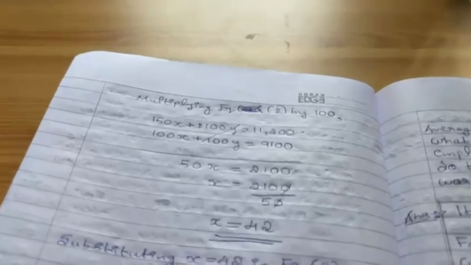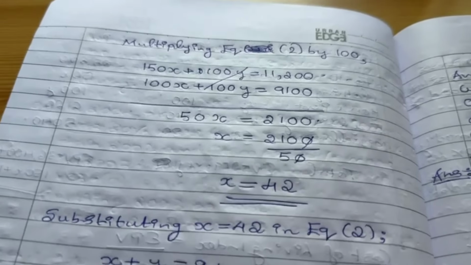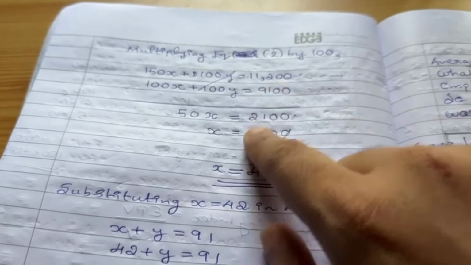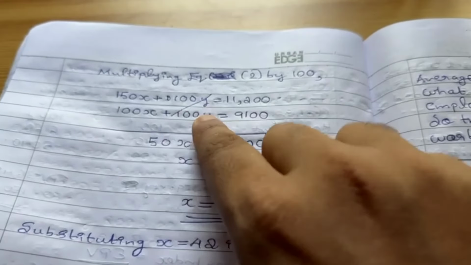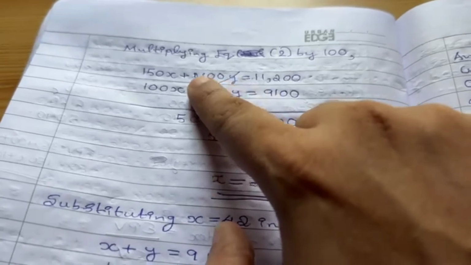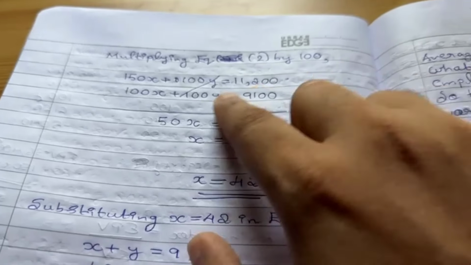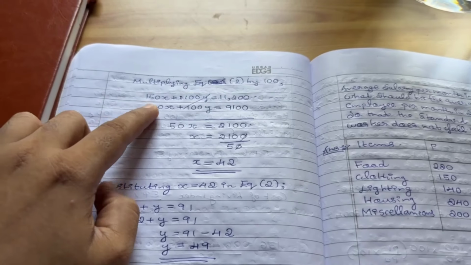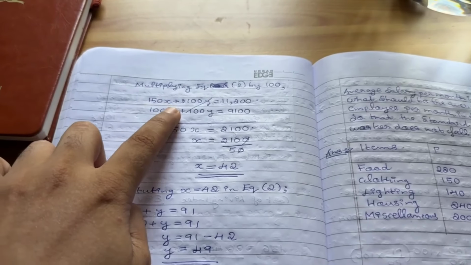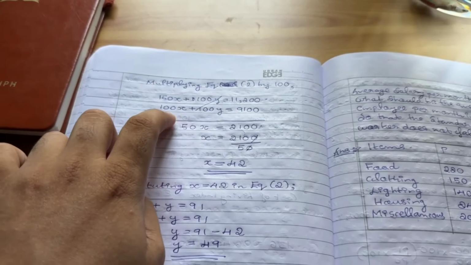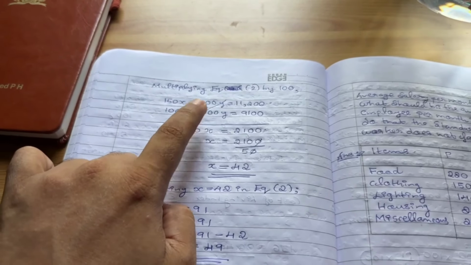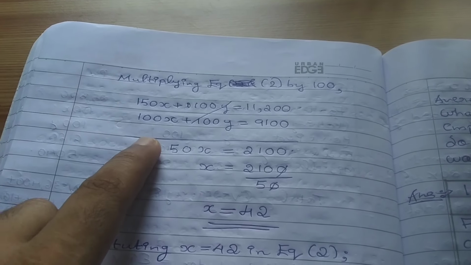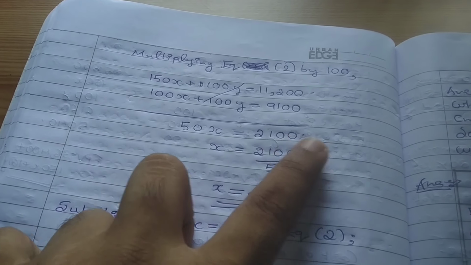We have to multiply equation 2 by 100 because we have to cancel one of the variables in order to find the x and y answers. So we cancel the common variable. Multiply equation 2 by 100. We have the two equations: 150x plus 100y is equal to 11,200, and for the second equation we multiplied by 100, so x plus y is equal to 91 becomes 100x plus 100y is equal to 9,100.